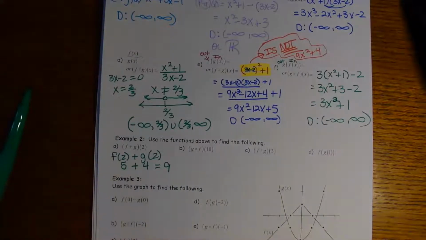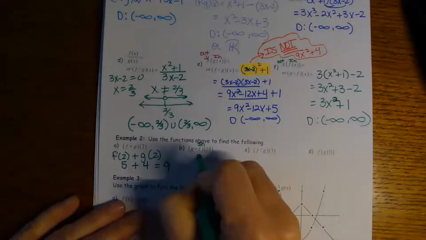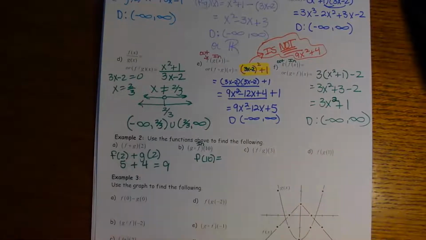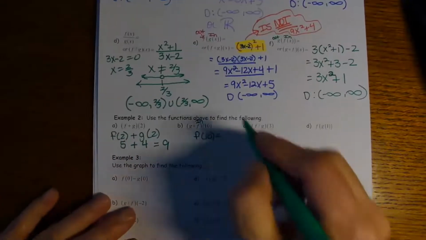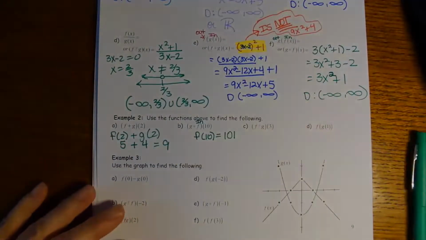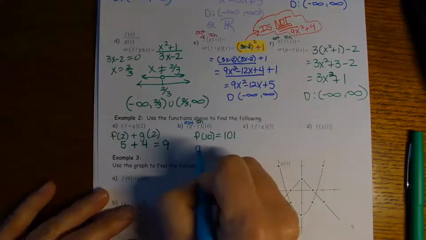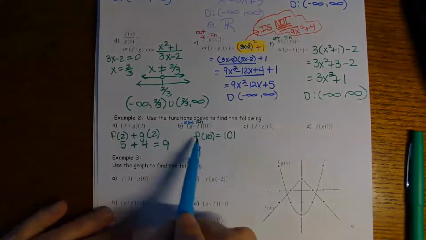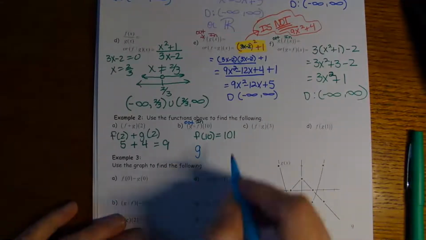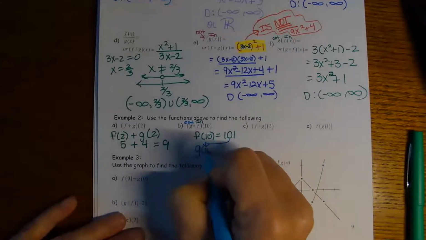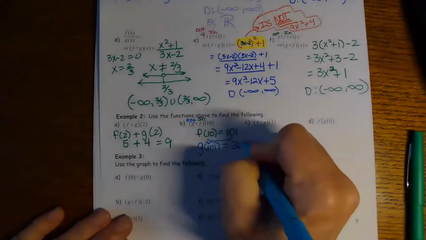All right, what does this mean? Oh, that's one of those weird circles. What does that mean? You do the inside first. So I'm going to find f of 10. What is f of 10? Plug it in up here. What is that? 10 squared plus 1. And now we do the outside, and we take the answer. Whenever you have it like this, you find the answer for the inside. Then you take that answer and you plug it into the other equation. What's g of 101? 301?